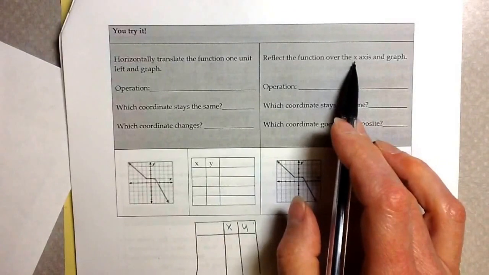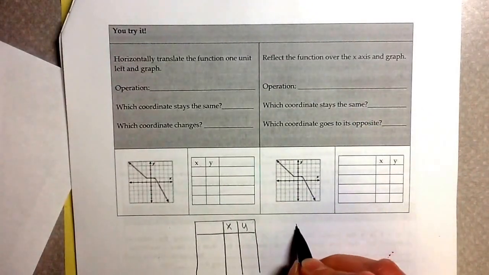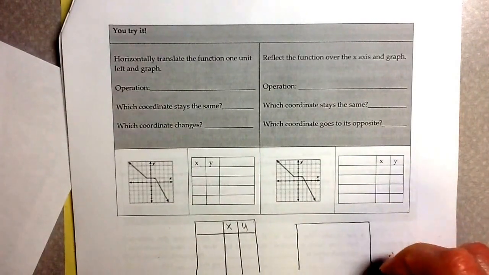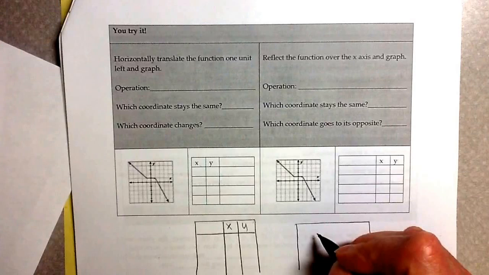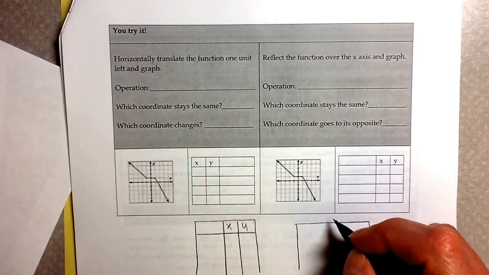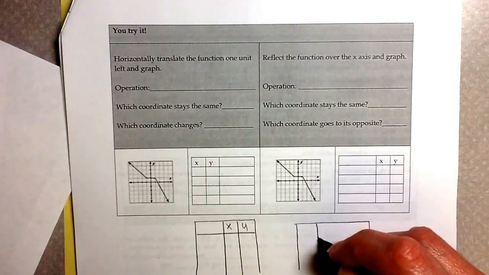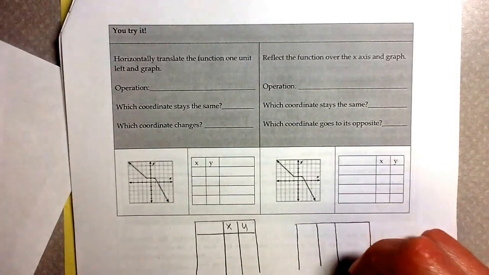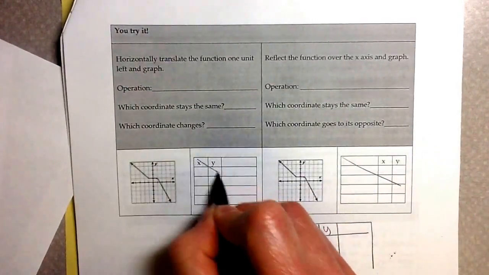And we're reflecting across the x-axis, so the x stays the same. And the y goes to the opposite. And you can just fill it in down there instead of using these tables here.